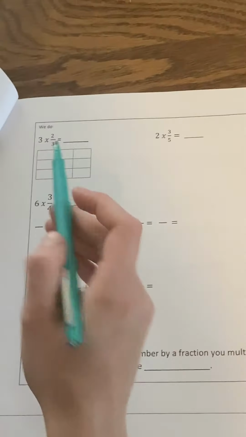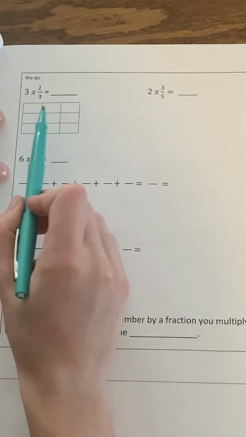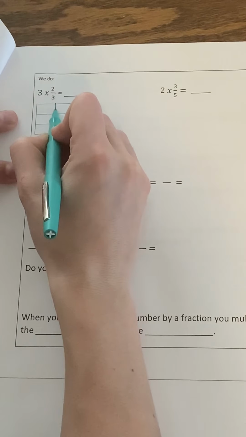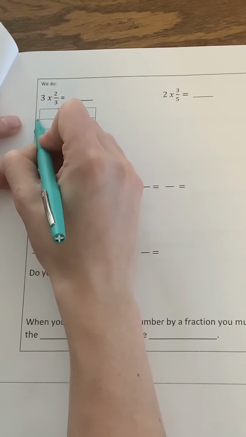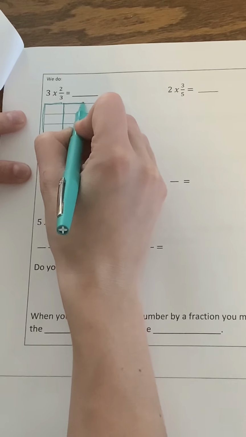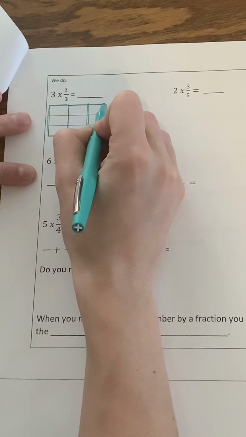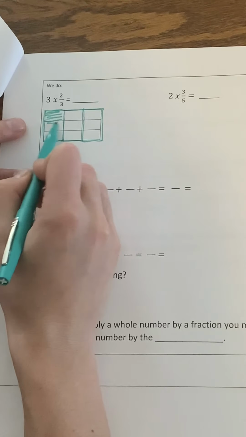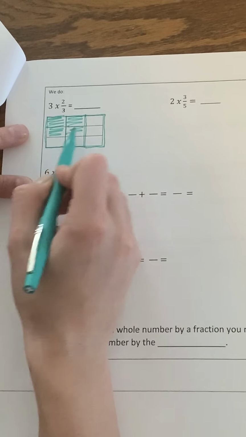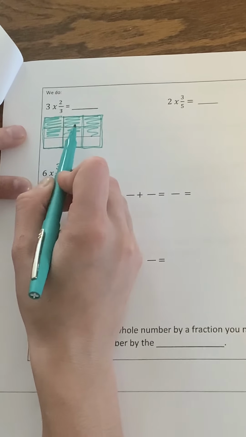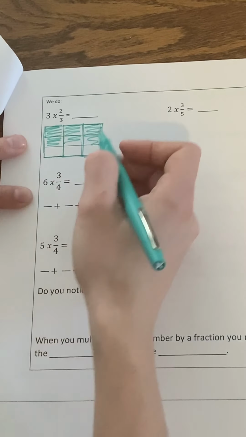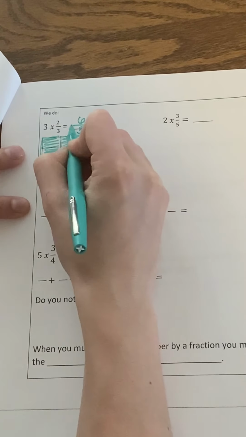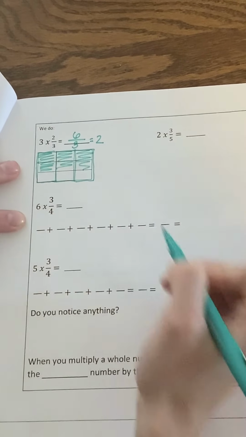So we're going to do one more with a model, and then we'll do some without a model. So 3 times 2/3. Imagine if each section here is broken up into thirds, which it is. So 3 times 2/3. I'm going to shade in 2/3 of each section. 2, 4, 6 total parts that are shaded. 6, my denominator stays the same. I know 3 goes into 6 2 times.